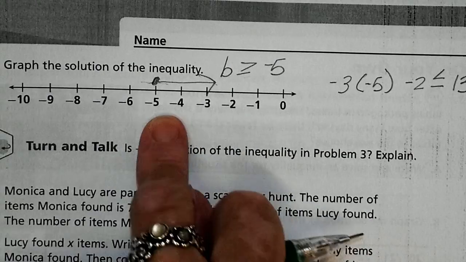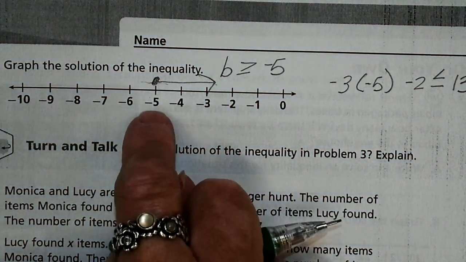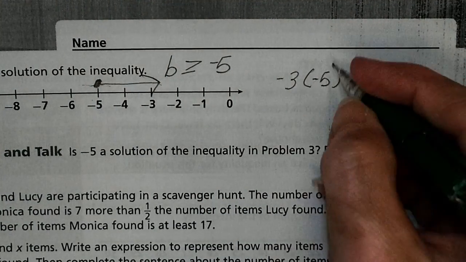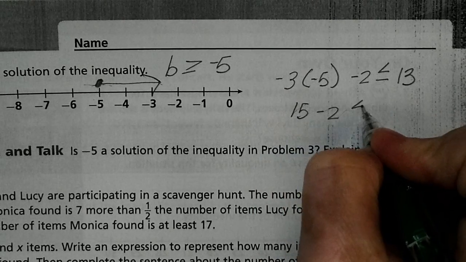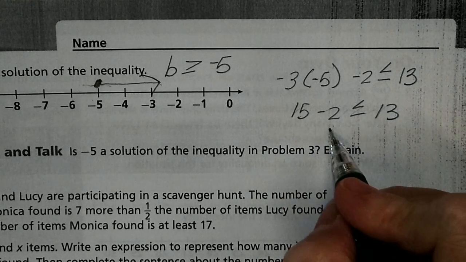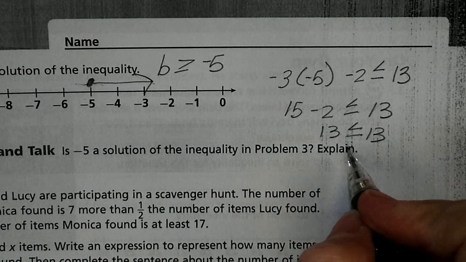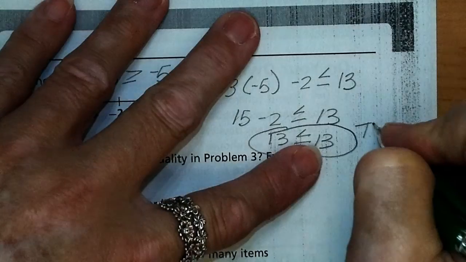The other way I can tell is just by looking at my graph. If it is a closed circle, it's telling me that -5 works. But we're going to try it. So this would be +15 minus 2. So I get 13 is less than or equal to 13. Is that correct?